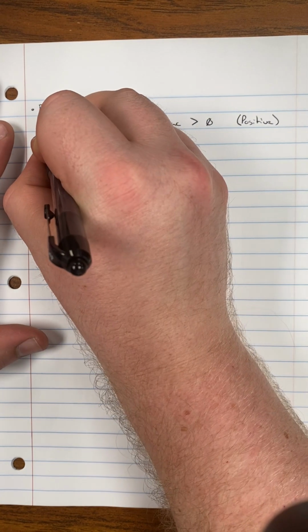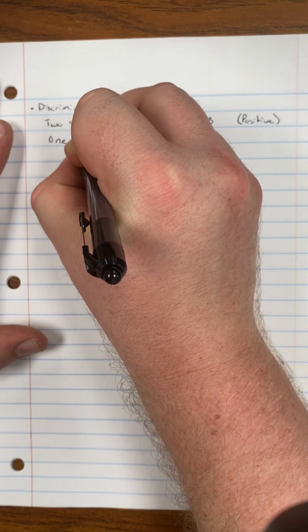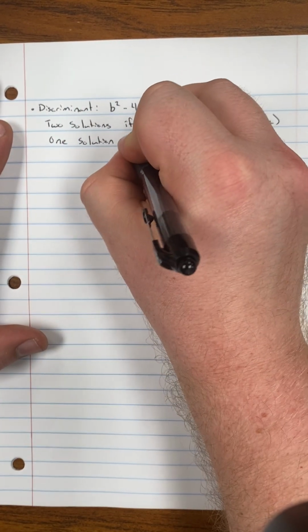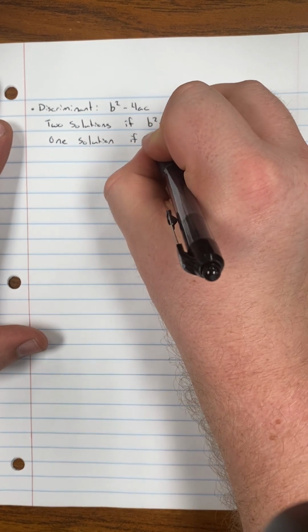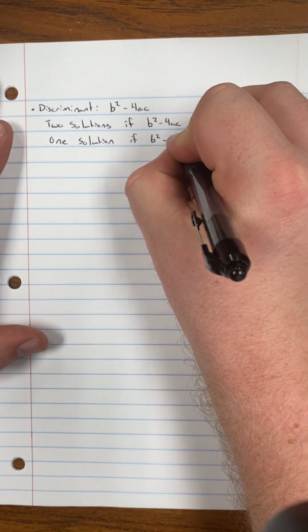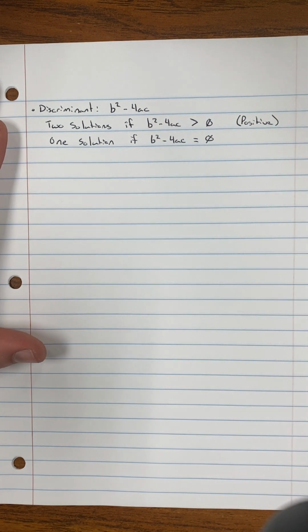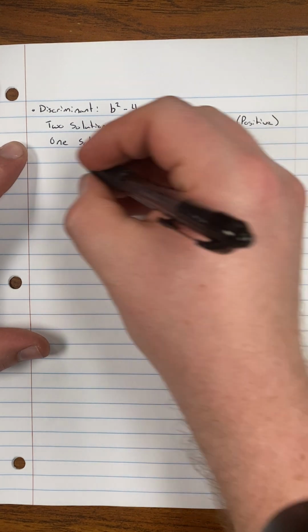Anything greater than 0 is positive. Then I have one solution if b squared minus 4ac is equal to 0, right? So there's only one possibility there. It just has to be exactly equal to 0 to get one solution.